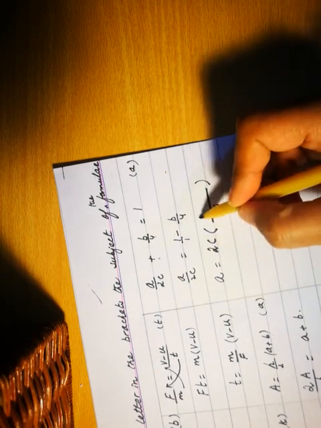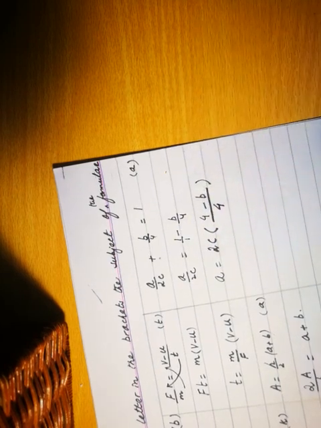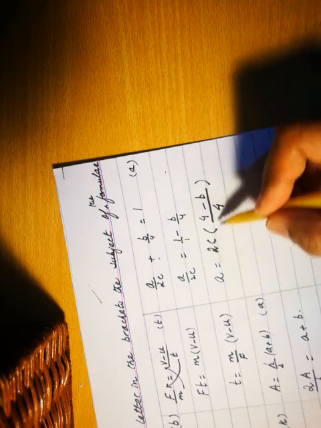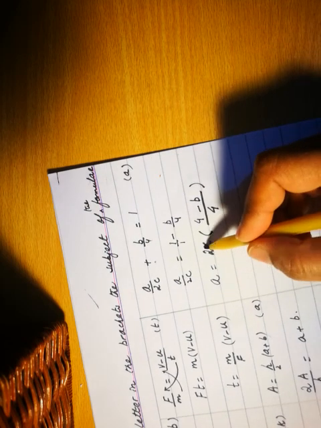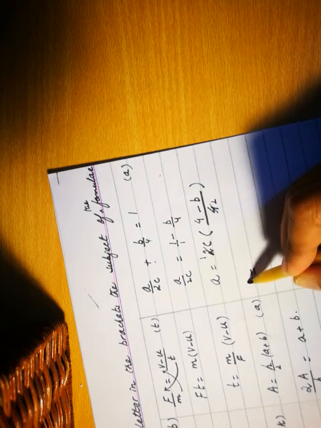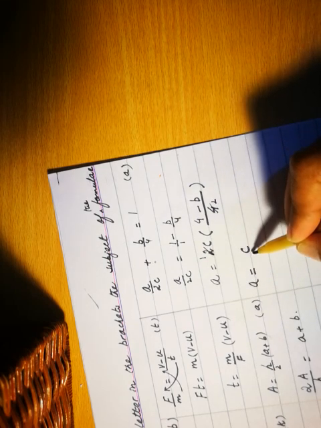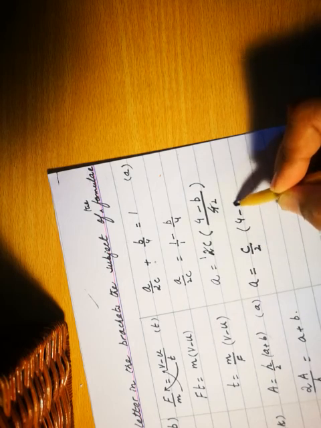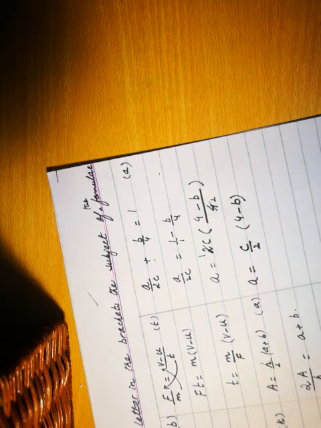So 1 times 4 will give you 4 minus b. Now this 4 is actually the denominator and this is the numerator, so it can be cancelled out. Two 1s are and two 2s are. So this will be a is equal to c over 2 times (4 minus b). This is how you do it.